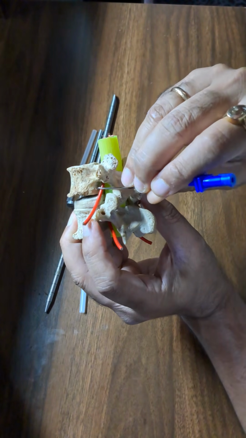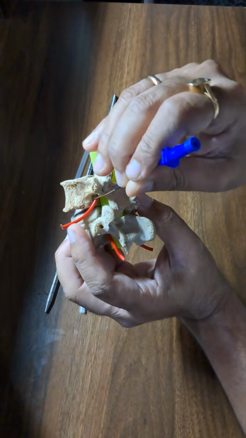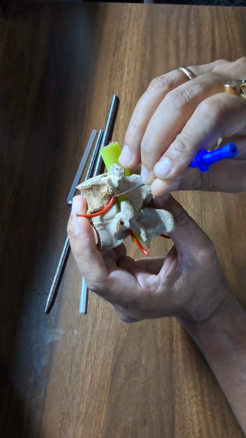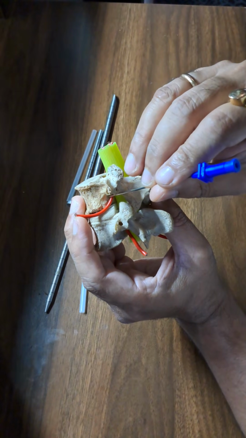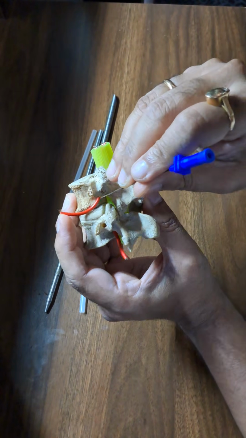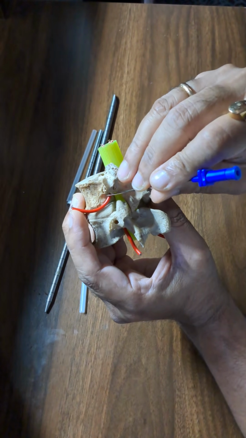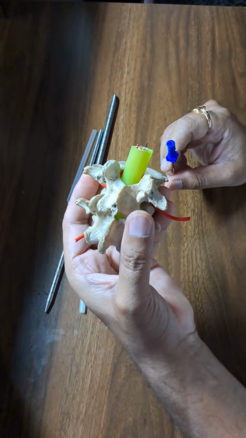Your needle has to come so perfectly that it should not touch the root. If the needle is touching the root, it will be very painful to the patient. It is not good. So I have to keep my needle as high as possible inside the foramen, because when we see in the fluoroscope we cannot see the nerve.